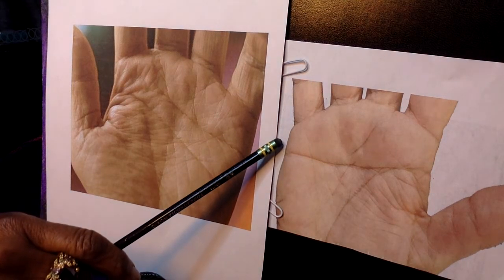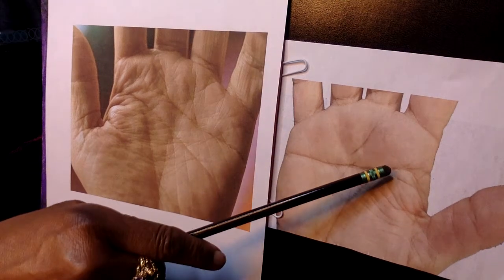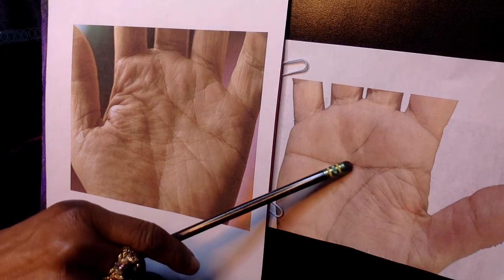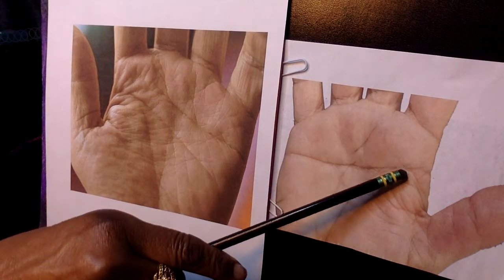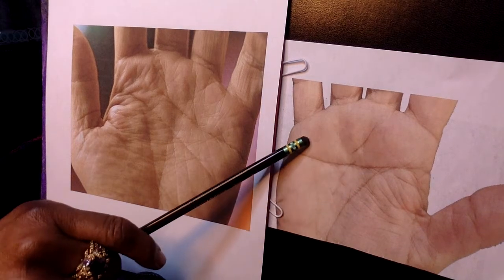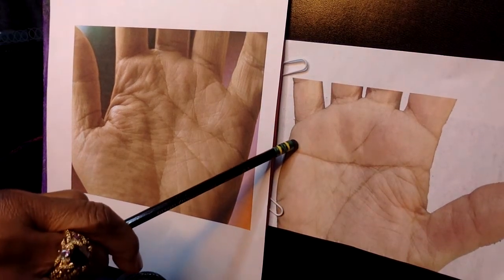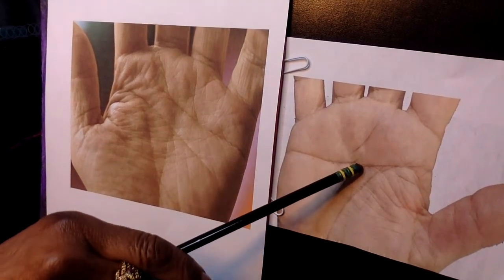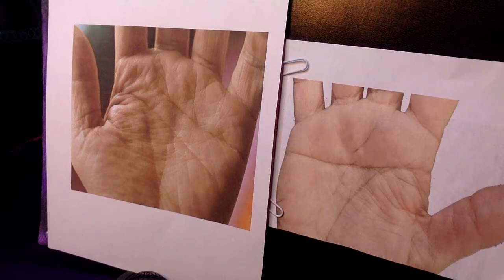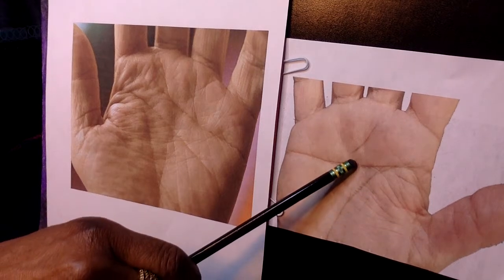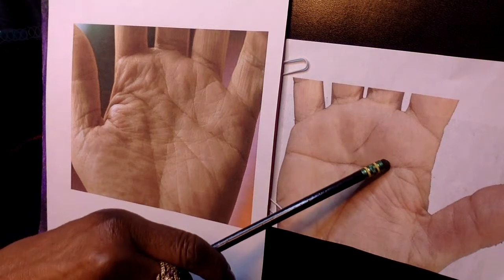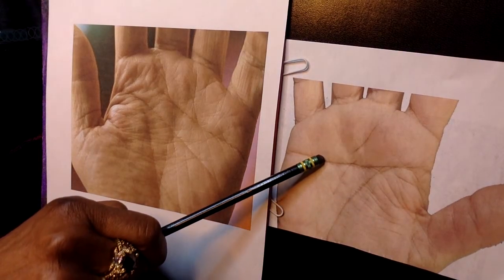So here, another thing to realize, this is joined very low to the palm in comparison. Usually the headline is in this area. The heart line may start about there, but then it moves up. By staying down here, it gives the headline more authority. So this person uses the logic part more so than the emotional part. Okay, that's what we have here.